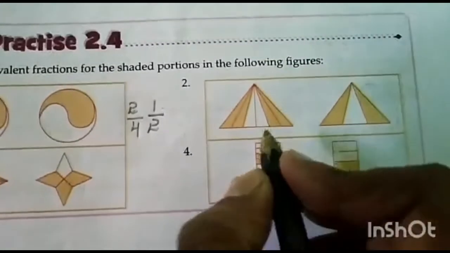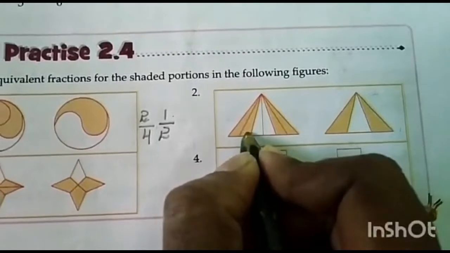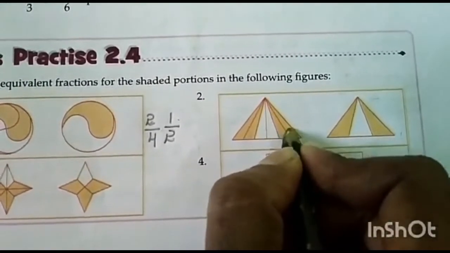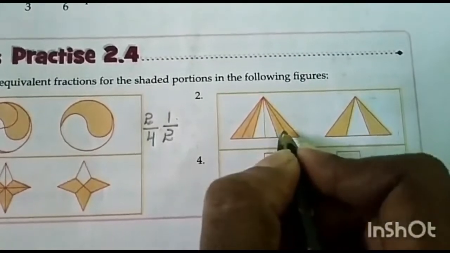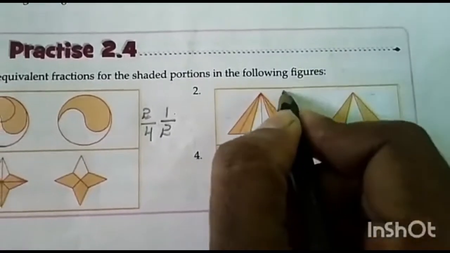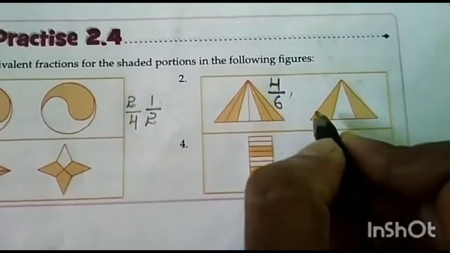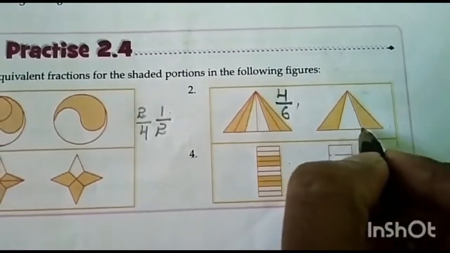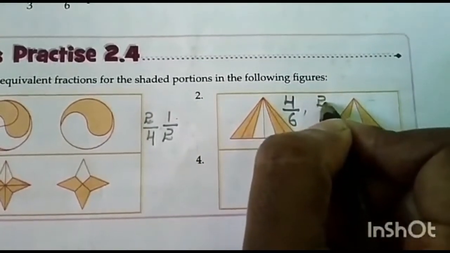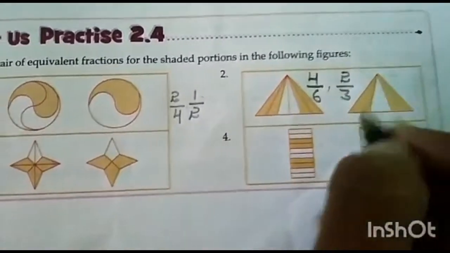Now the second one. In the first picture, how many parts are shaded? 1, 2, 3, 4. How many parts are there in total? 1, 2, 3, 4, 5, 6. Out of 6 parts, 4 are shaded. So the fraction is 4/6. The other fraction: only 3 parts are there. Out of 3 parts, how many are shaded? 2 parts. So the fraction is 2/3. These two are also equivalent fractions.